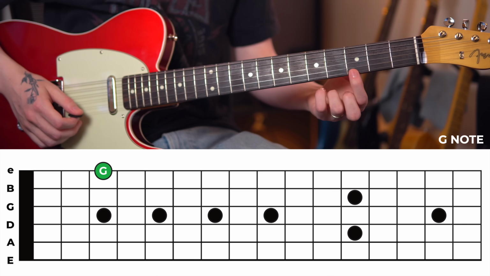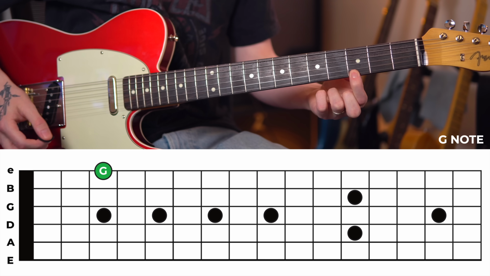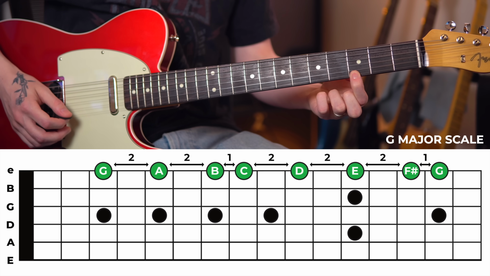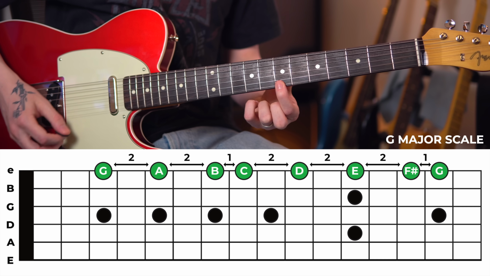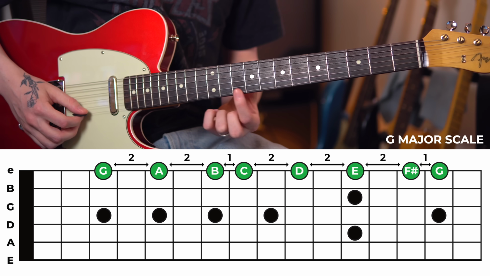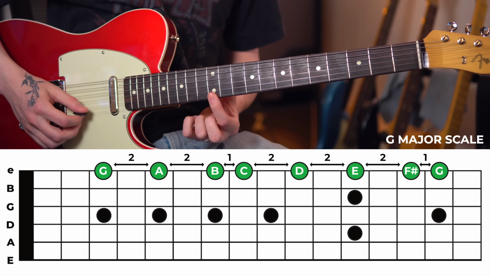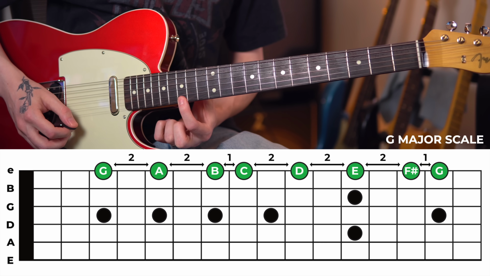Let me show you in a nice comfy key like G major. Now obviously we don't have the luxury of having our open string here being a G note, but we can still have a G major scale on the high E string. It'll just start a little further up. So we've got a G note right here on the 3rd fret, and then we just apply our major scale formula. So 2, 2, 1, 2, 2, 2, 1.